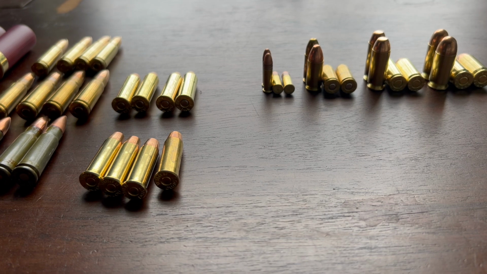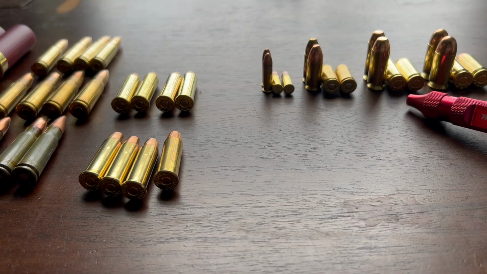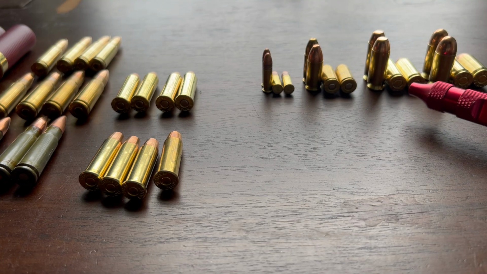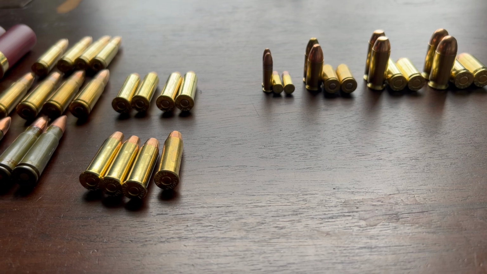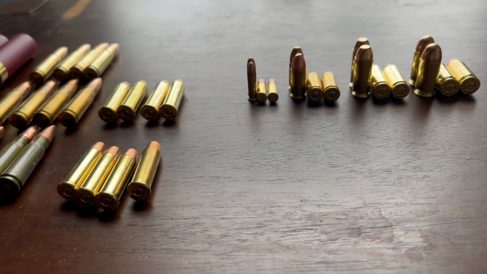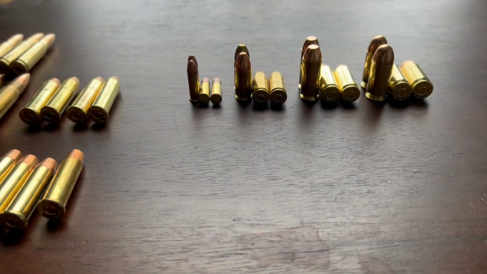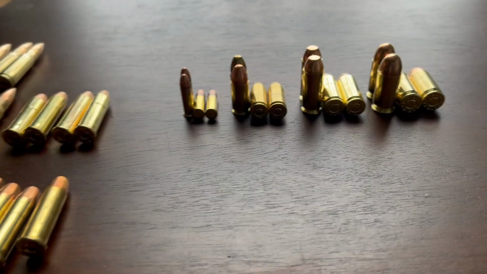Very easy to shoot. As I look at these, the bullet with the most recoil, I know from experience shooting, is this 10 millimeter. It kicks. Depends what firearm you're shooting it out of, of course. 45's next, the 9 millimeter next, and then the 22 here. So that's that, and those are for traditional handguns. That's what you'll get.